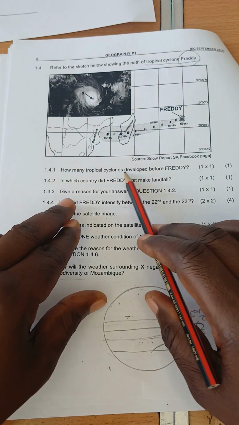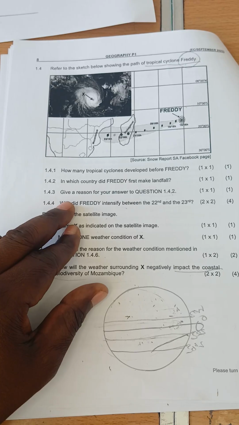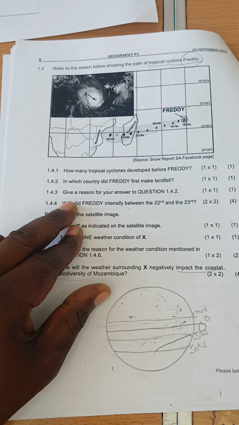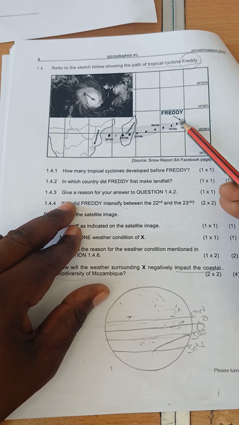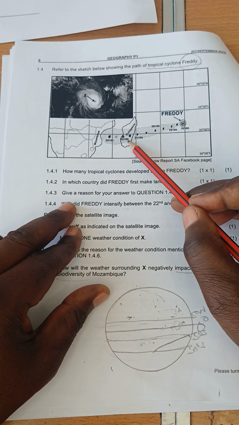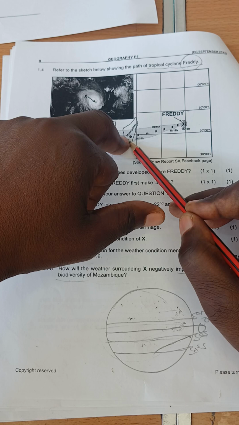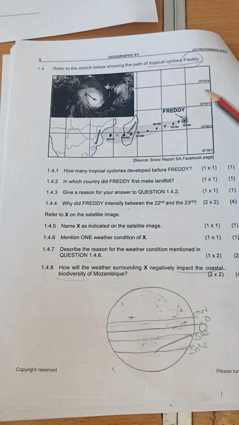Let's go back to the question. In which country? We have said Madagascar. Give reason for your answer in question 1.4.3. Okay, we are saying Freddy moves in an easterly direction. Freddy moves from east to west. Okay, Freddy's first country, east to west path of Freddy. So it's moving from here. This is east. So it's moving towards this direction. This is the first country, on the western side. Of course, that's what we are saying, from east to west path of Freddy. That's Madagascar, okay. Then, why did Freddy intensify on the 22nd and 23rd?